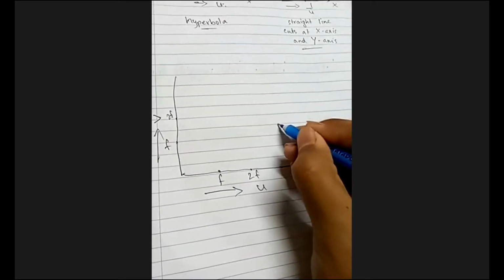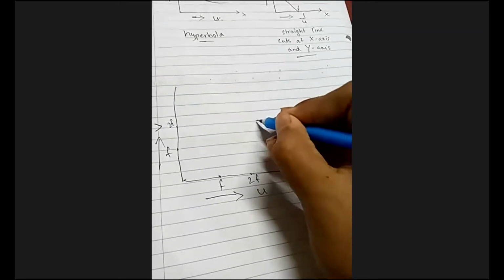I'm drawing the point here. Then we keep the object nearer, not at 2f but beyond 2f, so it will be somewhere here. When the object is beyond the radius of curvature, the image will form between the principal focus and the radius of curvature. So this next point will be somewhere here. Now the another situation: we keep the object at 2f. Then the image will also be formed at 2f, so it will be somewhere here.